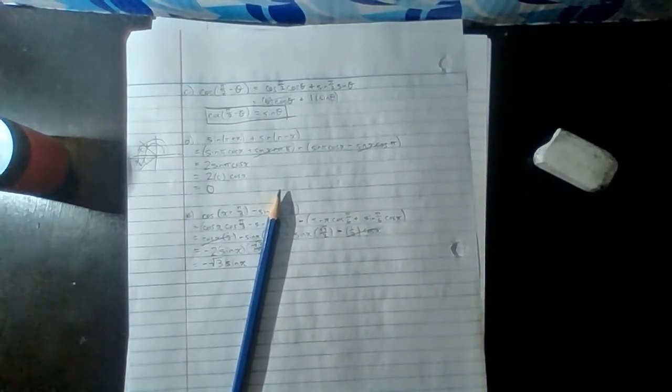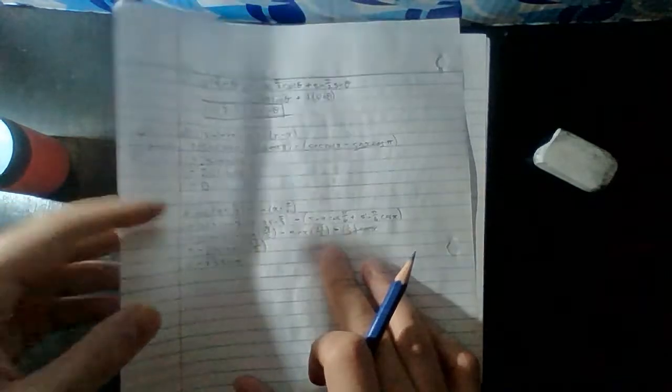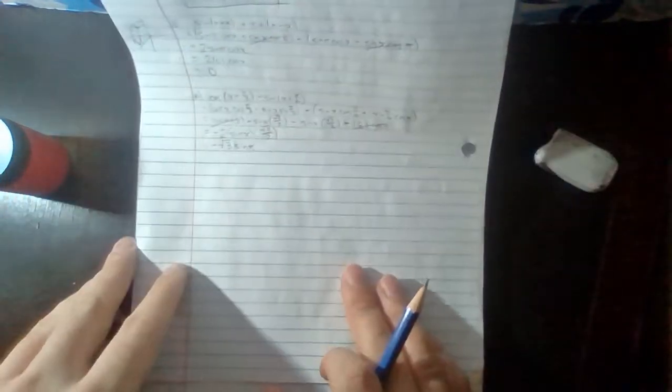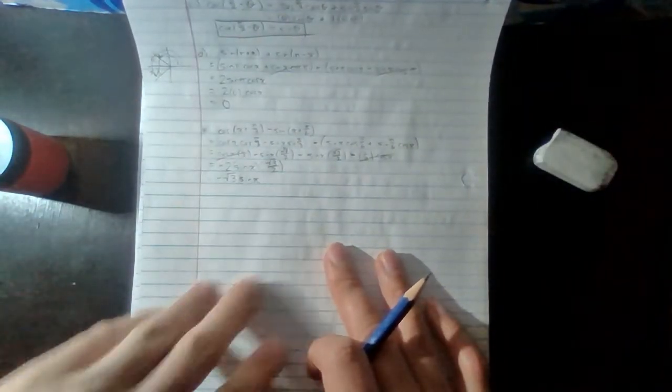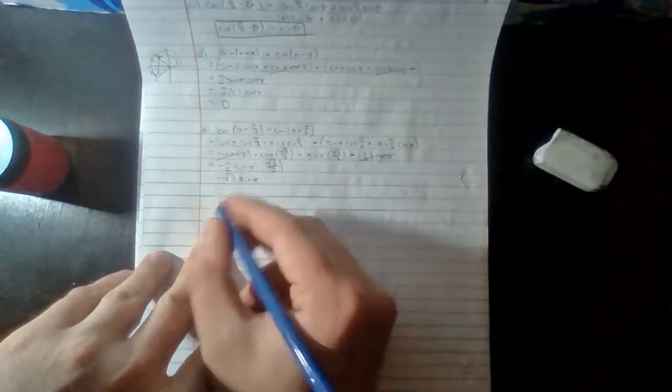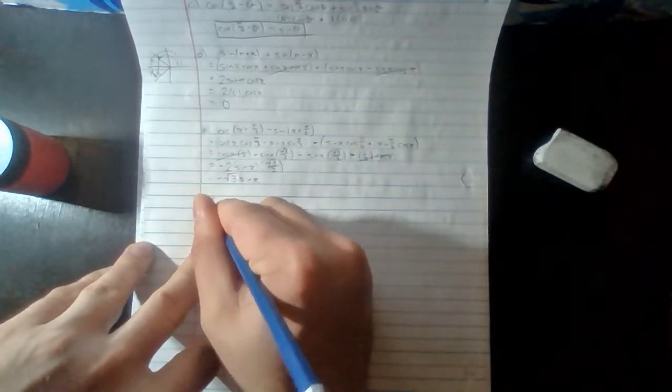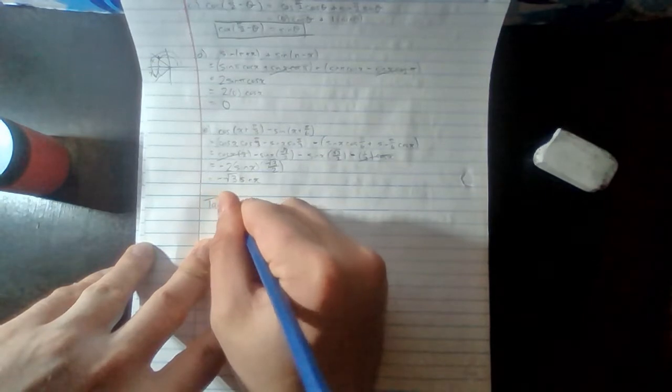We'll look quickly at what our compound tan angle formula would look like for both the addition and the difference formulas. So tan of a plus b.